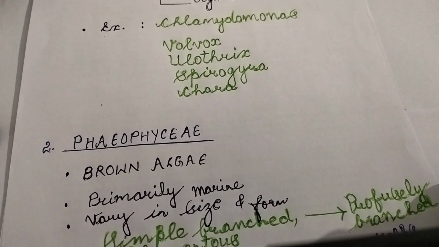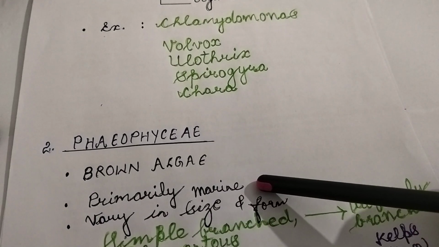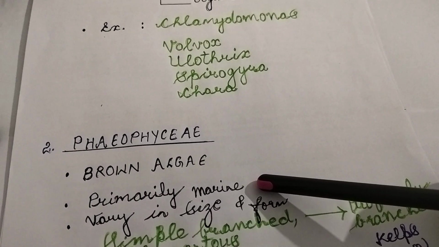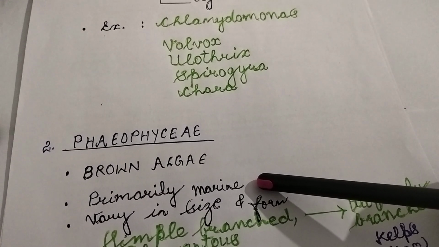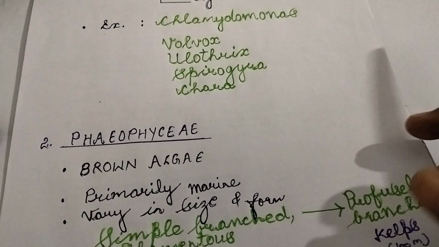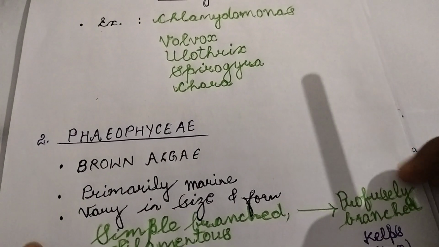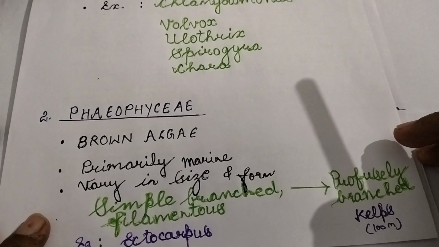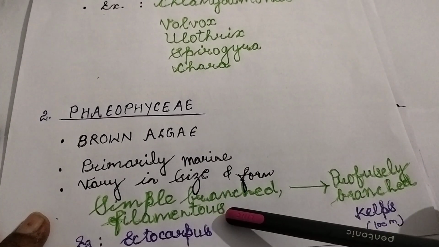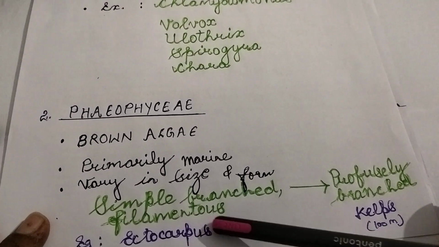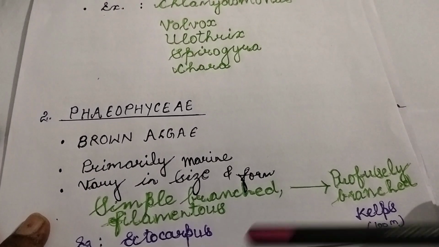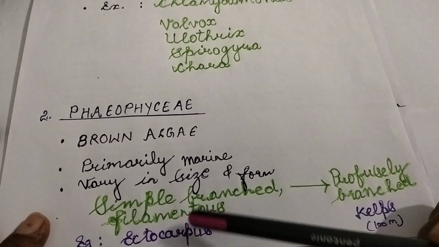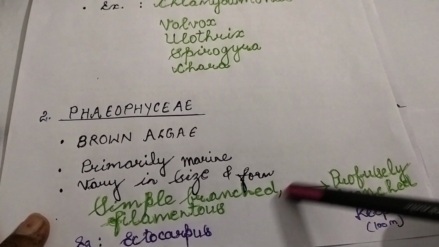First, considering the habitat, brown algae are primarily marine. They are found primarily in marine habitats. They show great variation in size and form. They range from simple branched filamentous forms to profusely branched forms. This means they have a great variation in size and form.